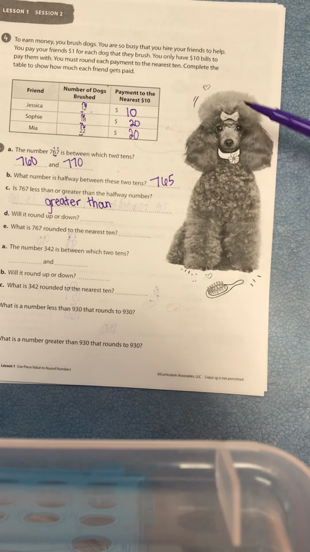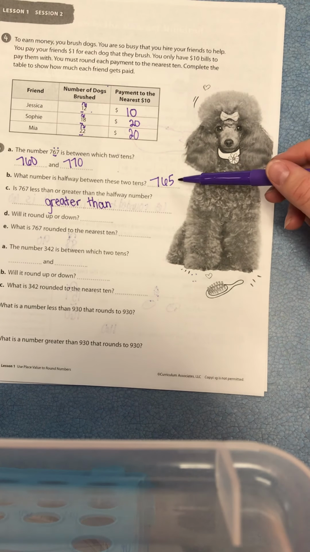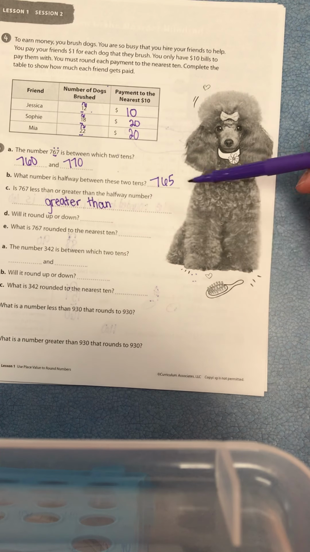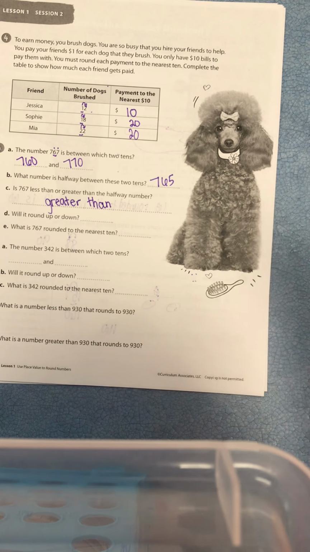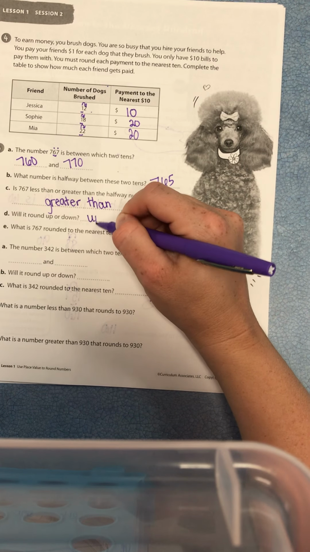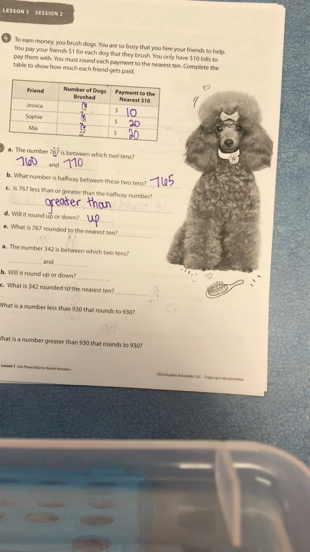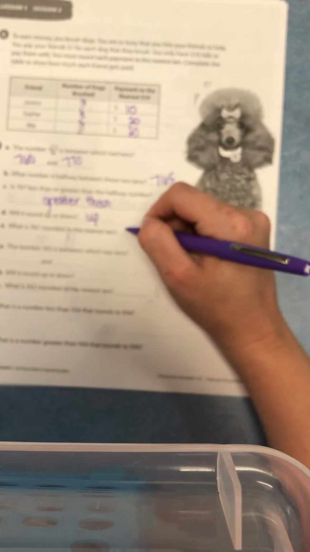So will it round up or down? If 767 is greater than 765, is it going to round up to 770 or is it going to round down to 760? It's going to round up. It's past that halfway point, so it's closer to the next 10. So we round up to 770. So what is 767 rounded to the nearest 10? We just said it. 770.